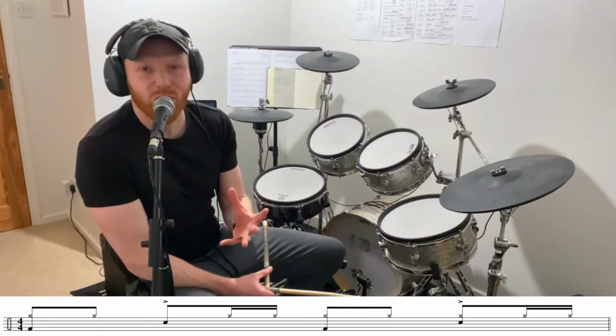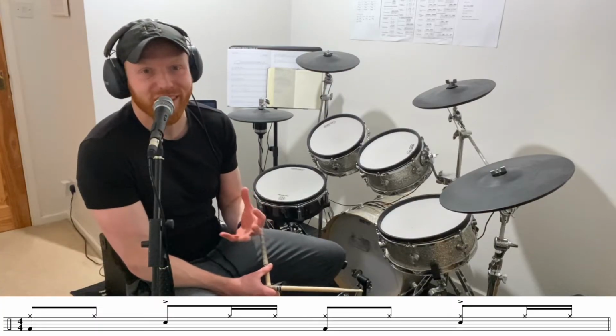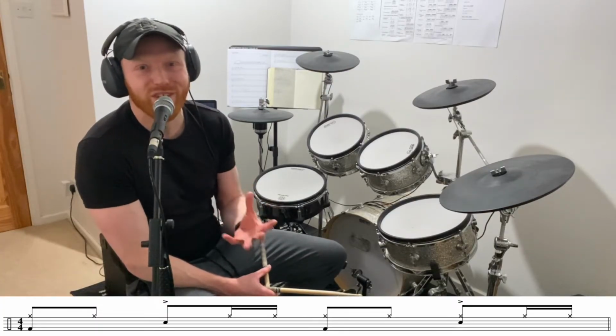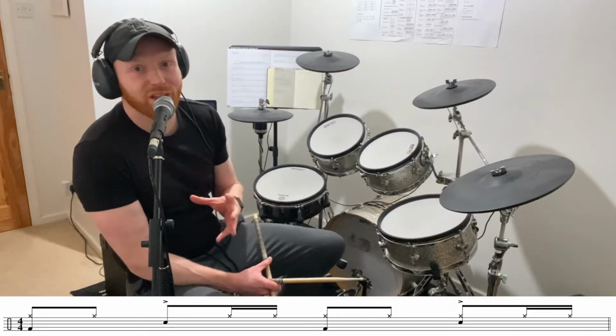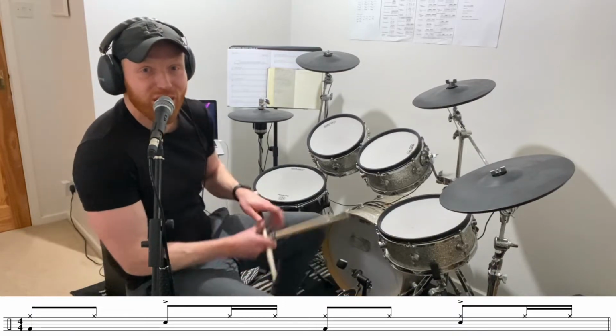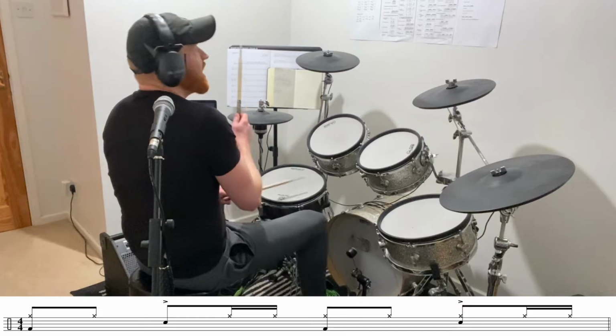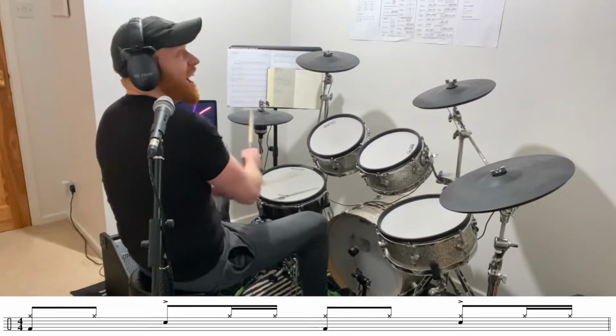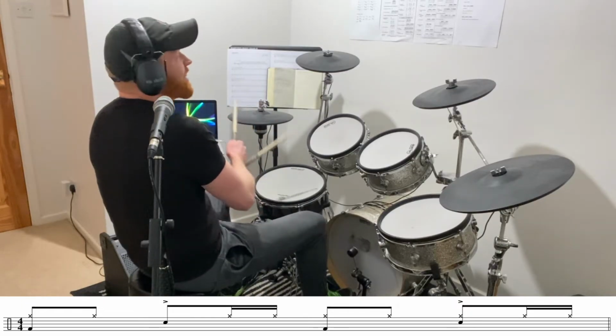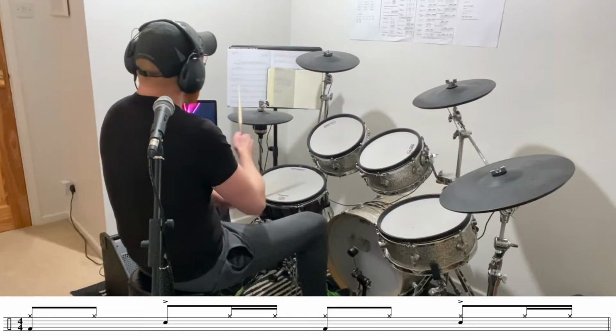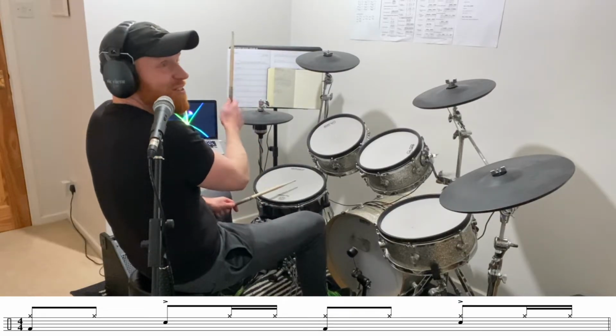So the maths of it is one thing. Obviously, a big, big part of this is feel, and you've got to be able to feel the difference between those two. So what I'm going to do is play the same thing now straight. 1 and 2 and a 3 and 4 and a, 1 and 2 and a.